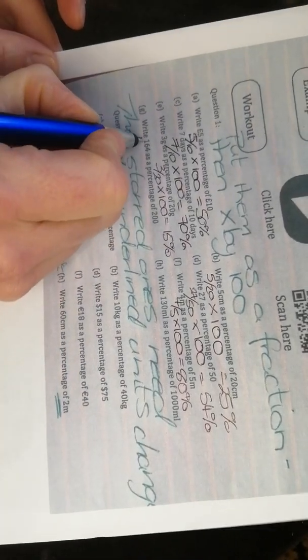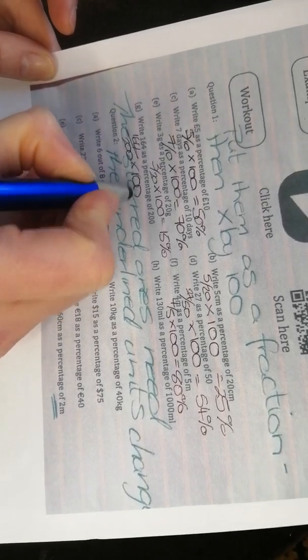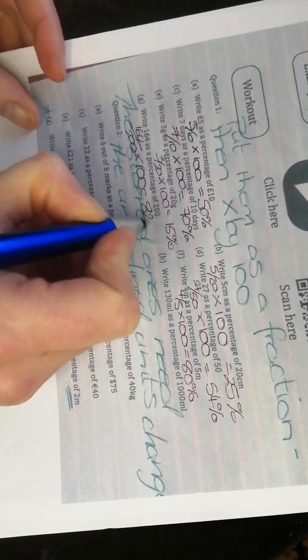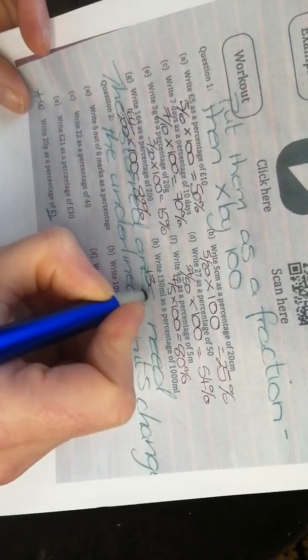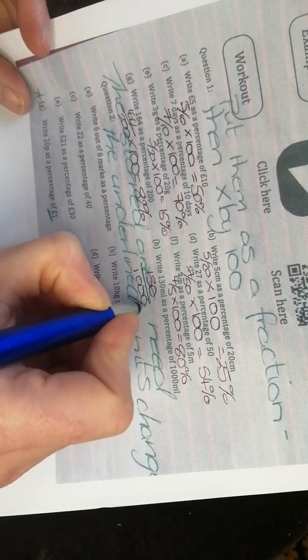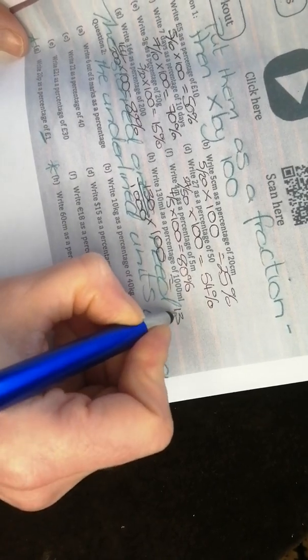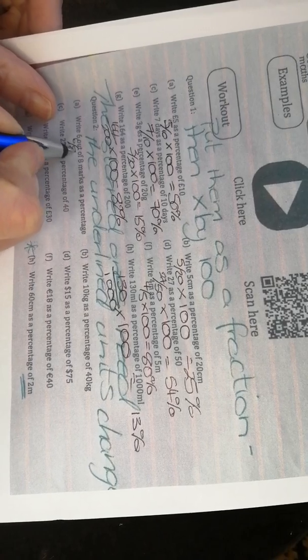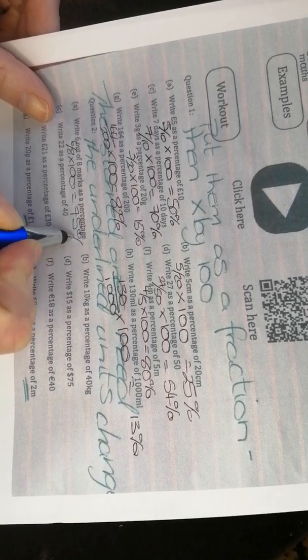And so on. So 164/200 times by 100 equals 82%. And we've got 130/1000 times by 100. You should get 13%. So in the first question it was out of 8. So if you got 8 out of 8, that is fantastic. Right, so the next one, 6/8 times by 100, 75%.